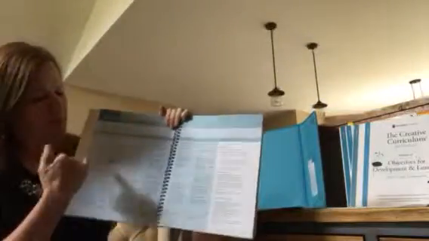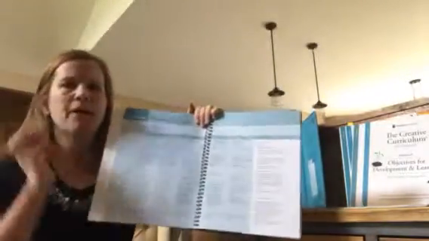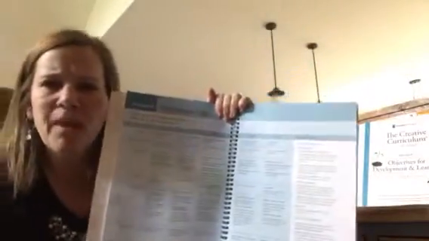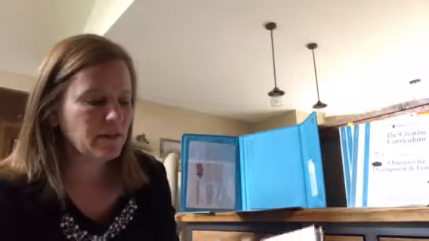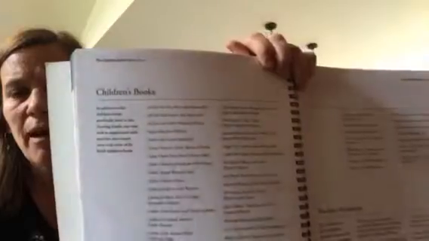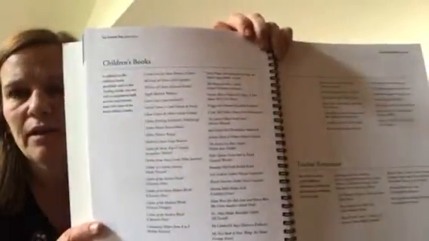guidance to give you. Some of the books you'll find as you go through your curriculum, you might think, I'd like to substitute this book. Know that in the back of your study guide, for your read-alouds or getting books in your centers or anything that relates to your study, there's a list of children's books that go with your study.